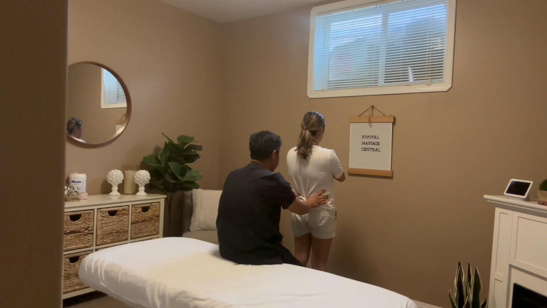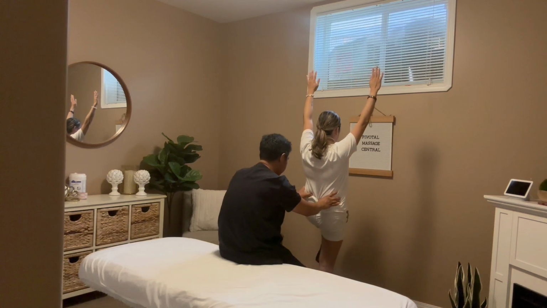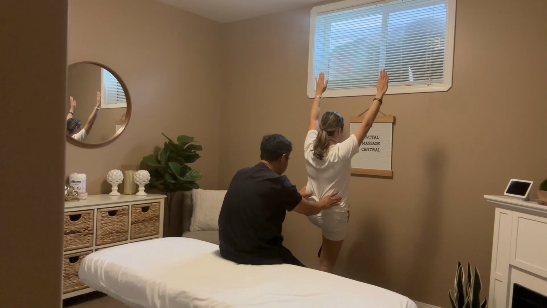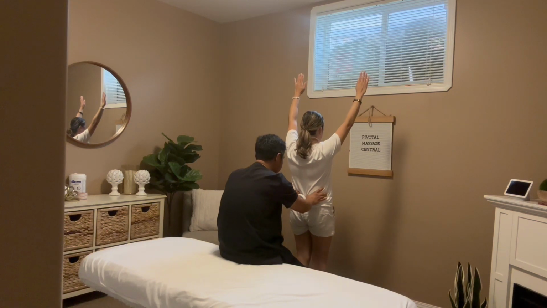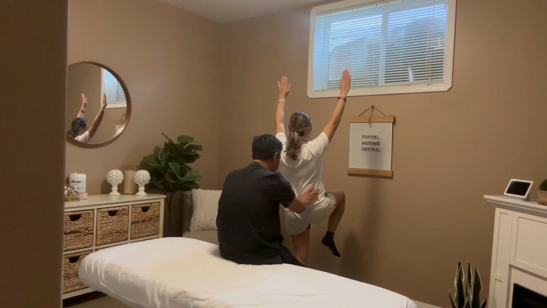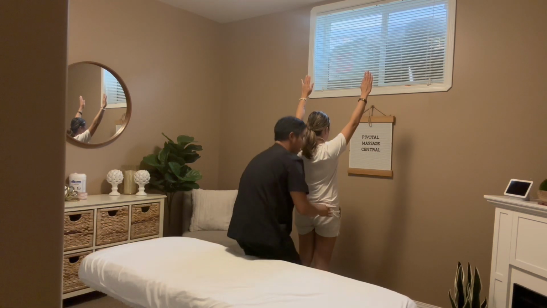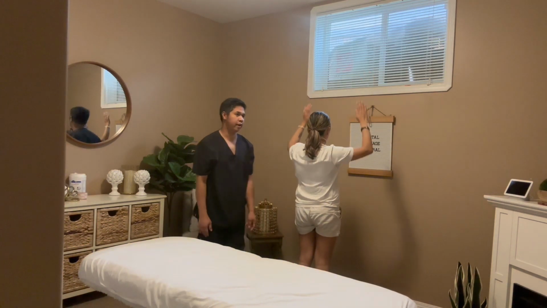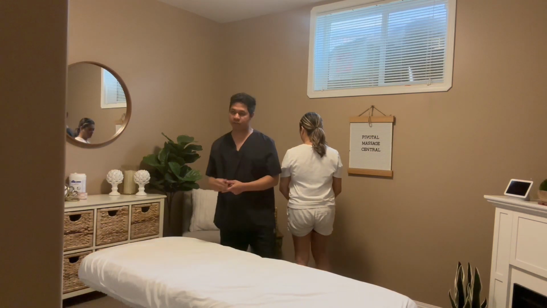So now, can you raise up your arm? Okay, lift your knee on the left. Okay, back to the normal. Okay, the other side, please. Okay. Back to the normal. Okay, it's normal. There's nothing wrong. There's no asymmetry. Okay, next is the supine position. This is the structural assessment.